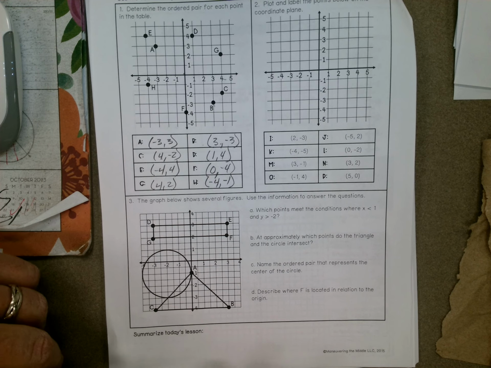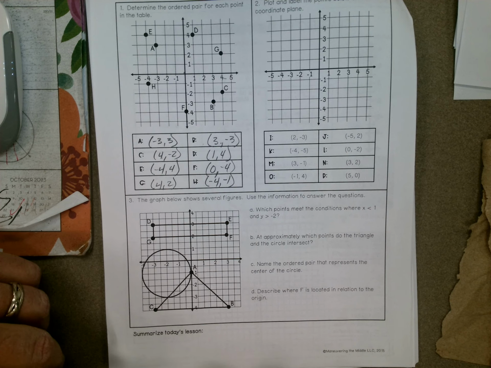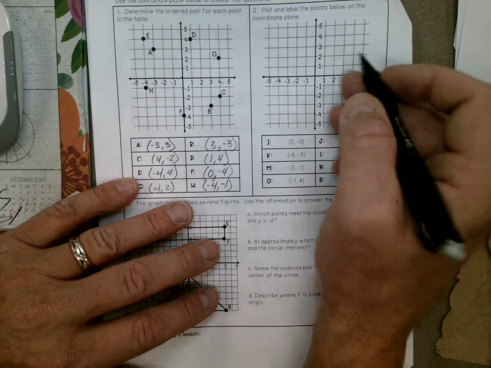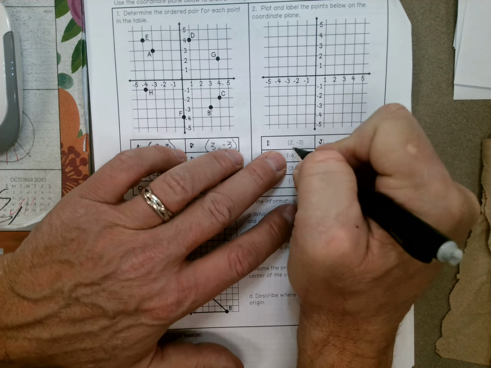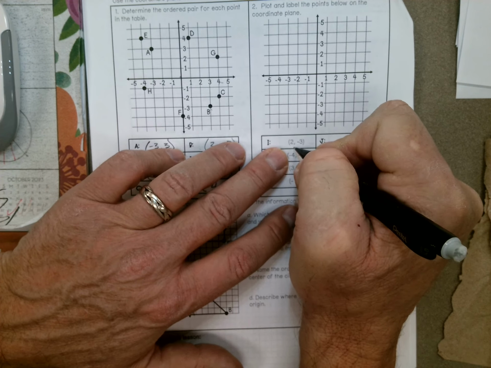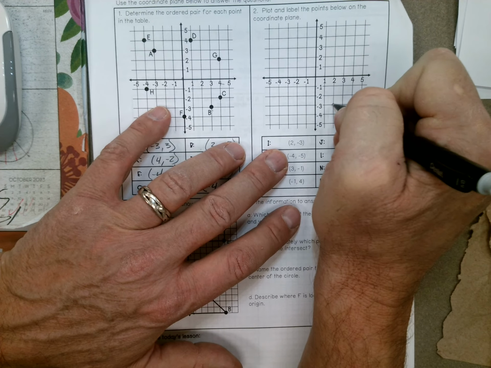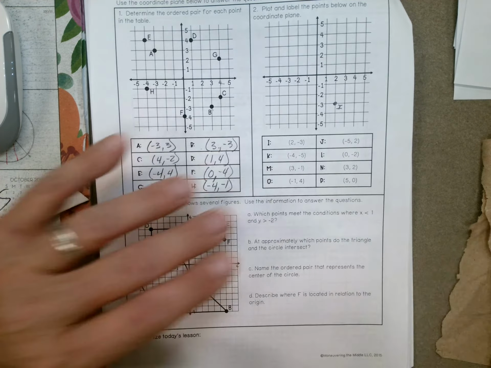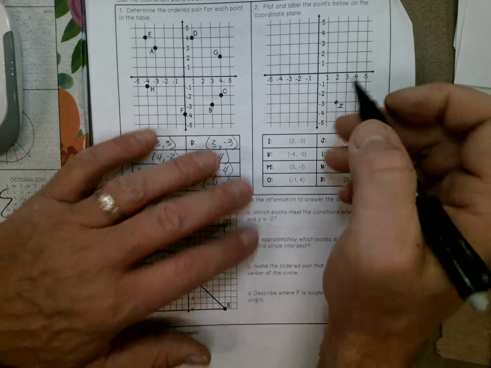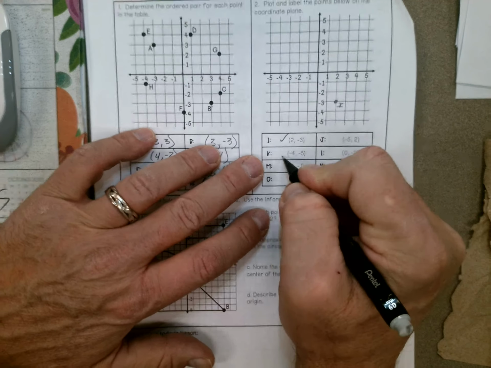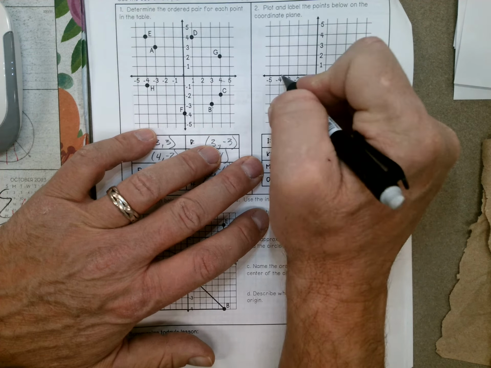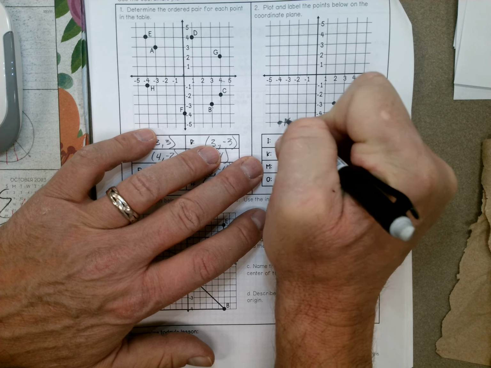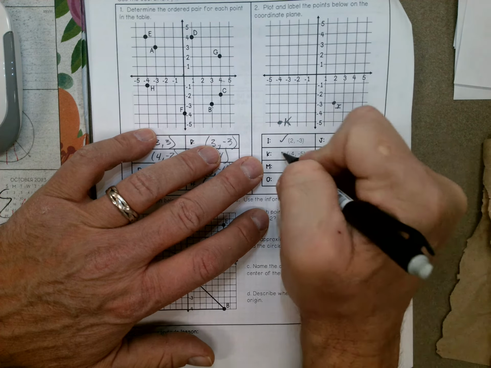Now, we're going to go opposite here, right? Now we're going to go ahead and plot these, okay? All right, so I is 2, -3. 2, -3. Right there. And you know what I'm going to put there? I'm going to put a little I, so I know where it is. Okay, so I did that one. Okay, -4, -5. -4, -5 is right there, and that's letter K.